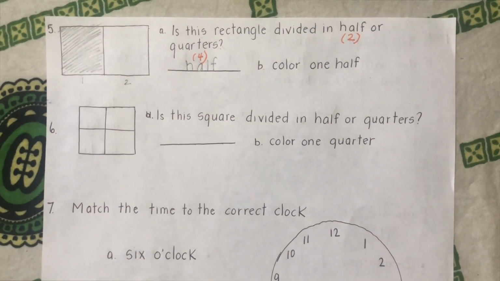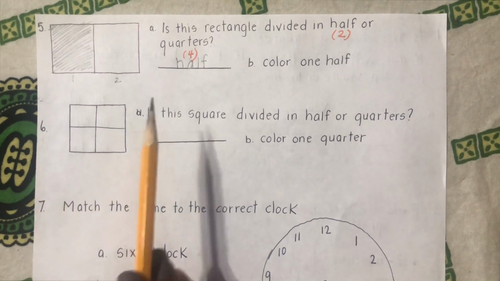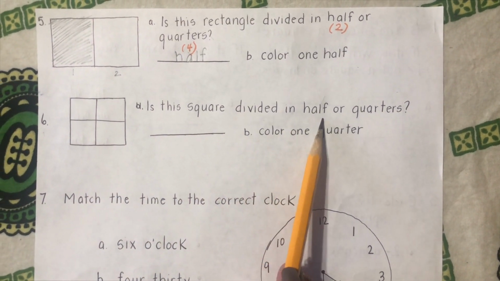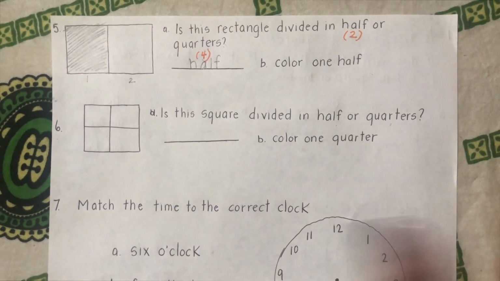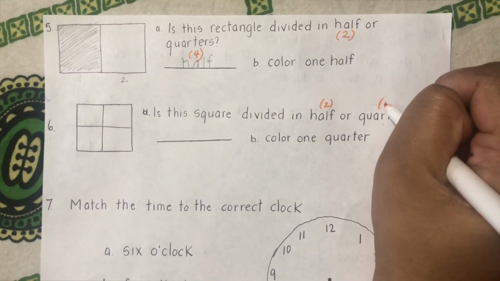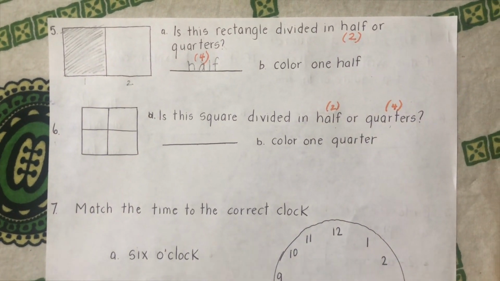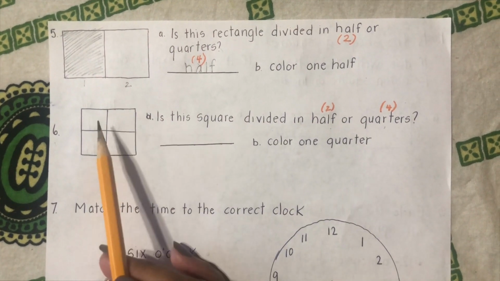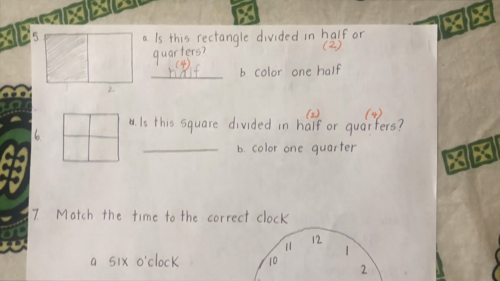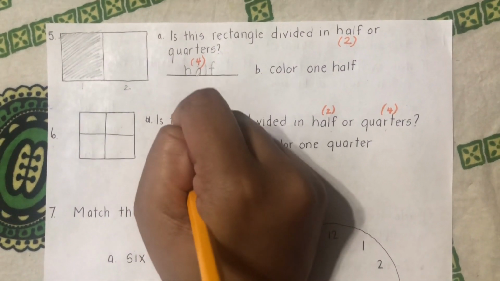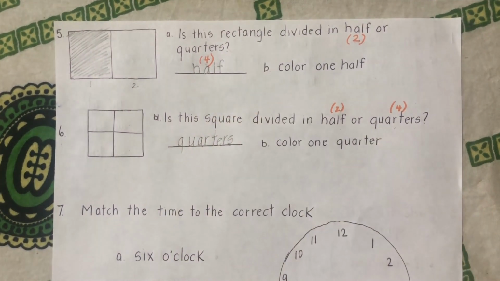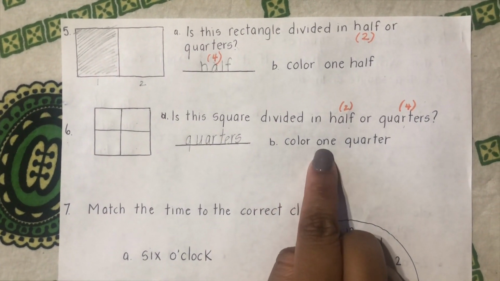All right, move on to number 6. A for number 6 says, is this square divided in half or quarters? Again, I can make note that half means 2 equal parts and quarters means 4 equal parts. How many equal parts does this square have? 1, 2, 3, 4, which means that this square is divided in quarters.